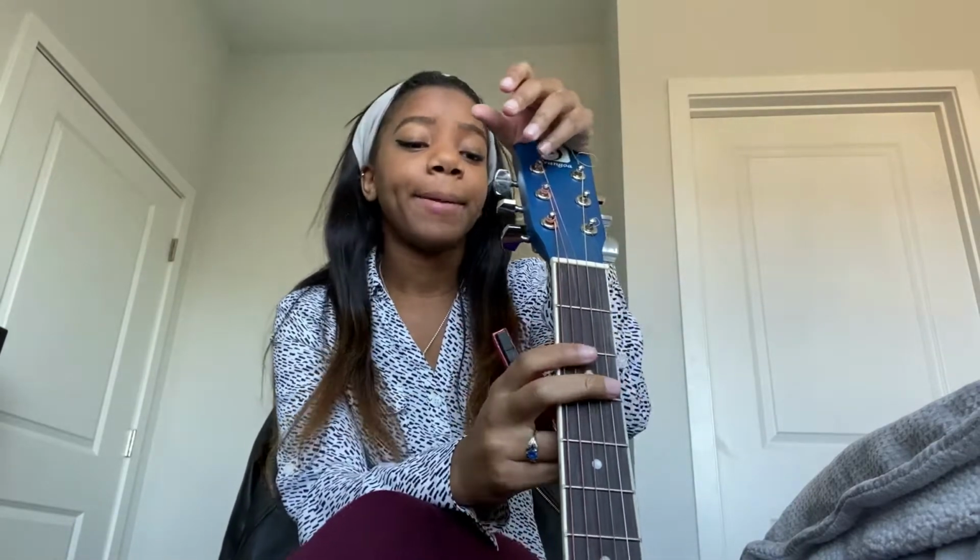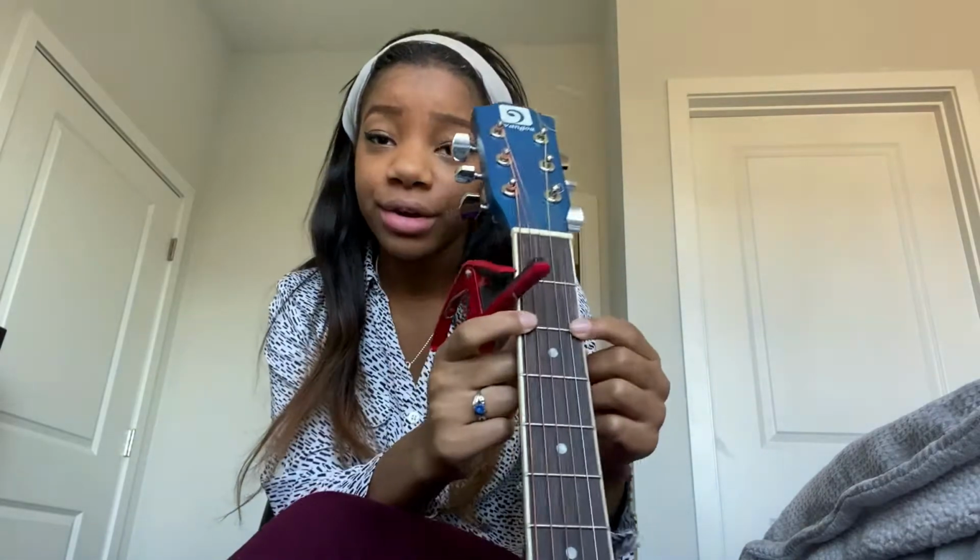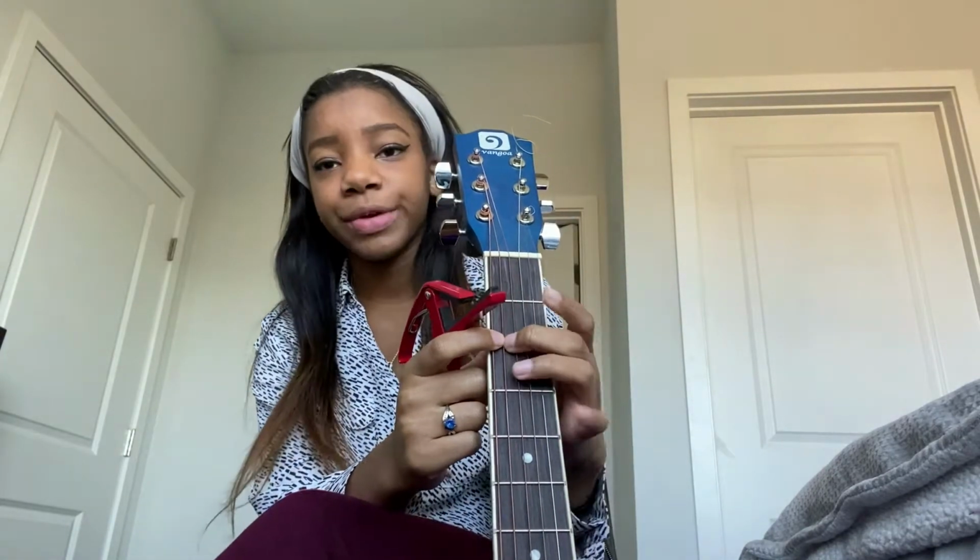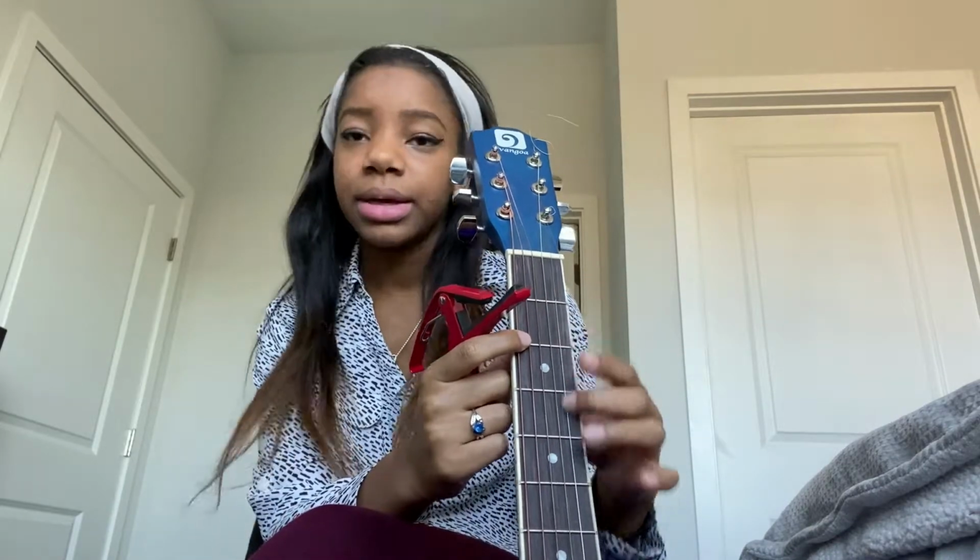Now, this red little device is called a capo. It's basically a pitch control. You put it on the neck of the guitar, which is just this part all the way up. It helps change the tone or the pitch of the strings so that you can play different songs. So today we're going to start off with the capo on the 2nd fret. The trick about placing the capo is that you want it as close to a silver divider as possible, just to get the richest sound and to make it clear.